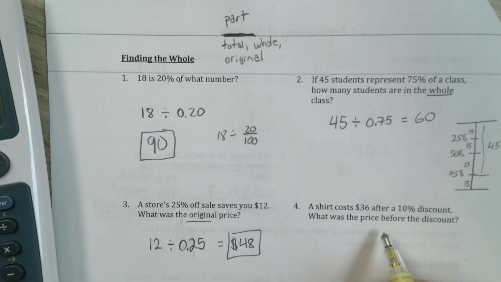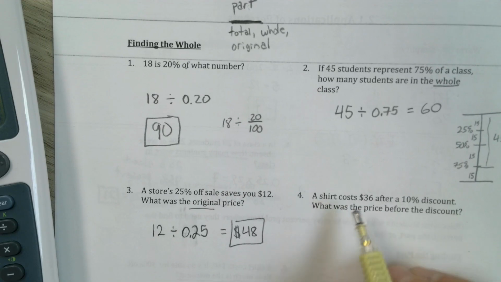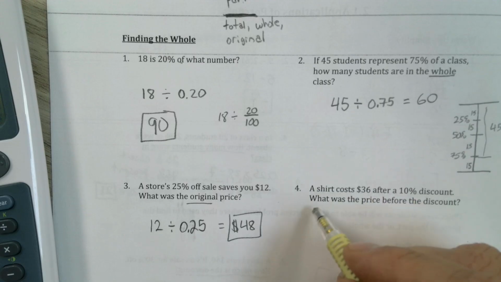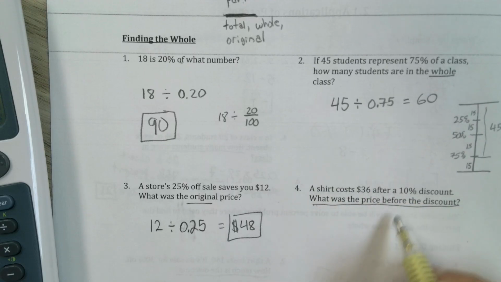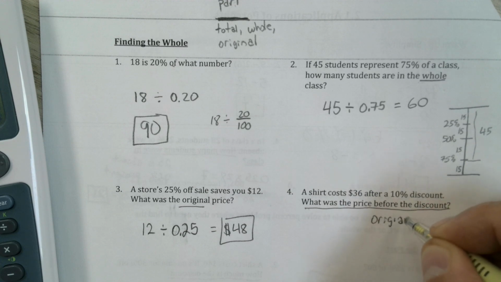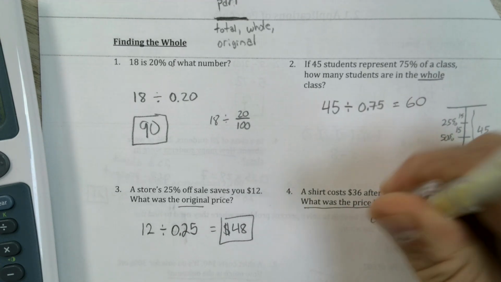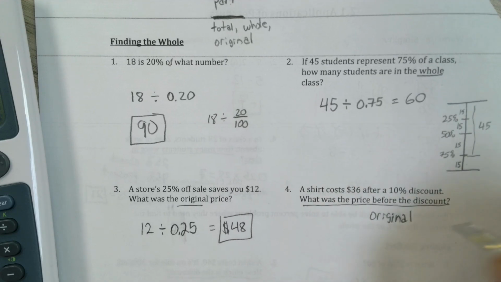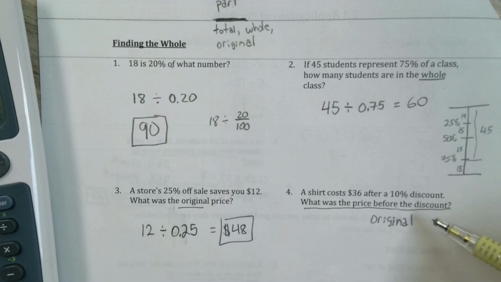This problem is different. A shirt costs $36 after a 10% discount. What was the price before the discount? This means the original, but I want to be real careful. They did not give us the same type of information as they did in problem 3. We don't know the discount amount.